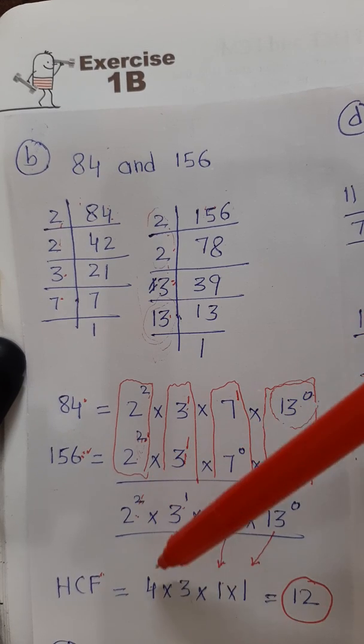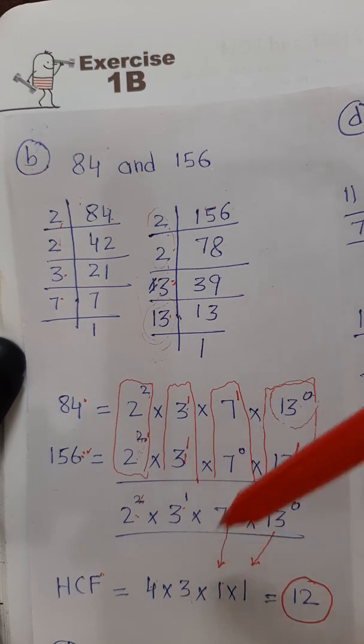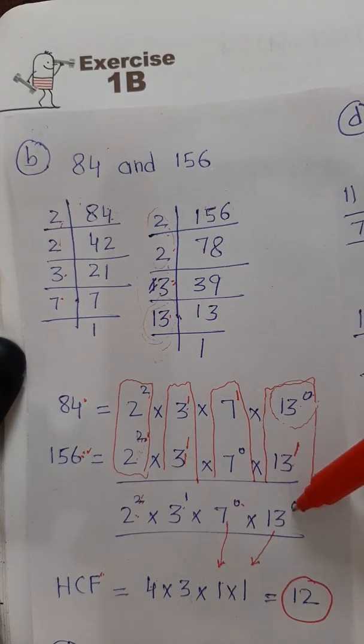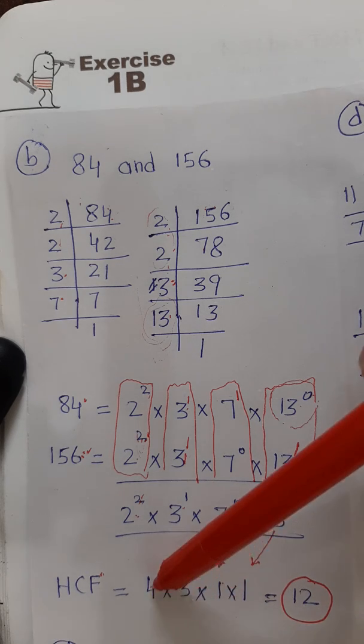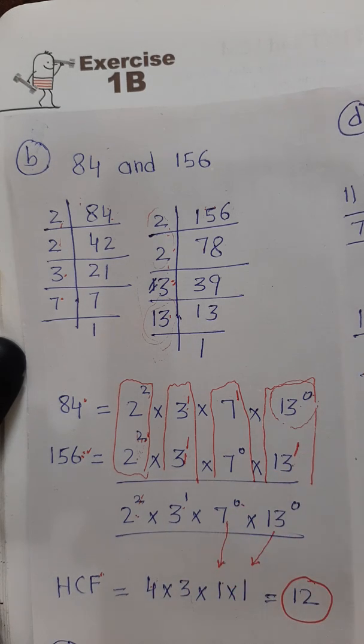Now 2 square is 4, 3 power 1 is 3, 7 power 0 is 1, 13 power 0 is 1. So 4 into 3 will give you 12, which is the answer for this part.